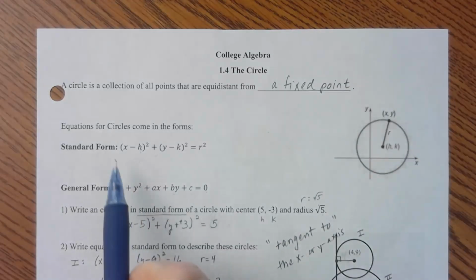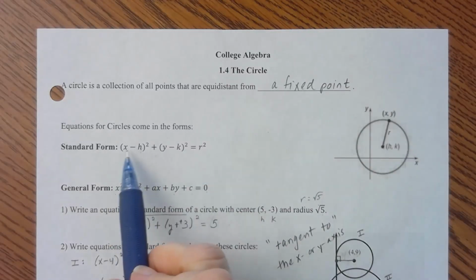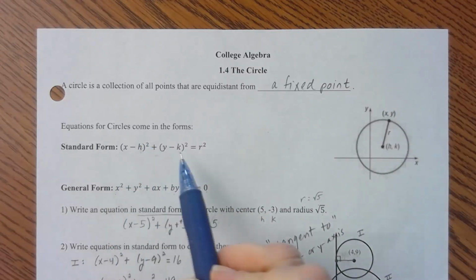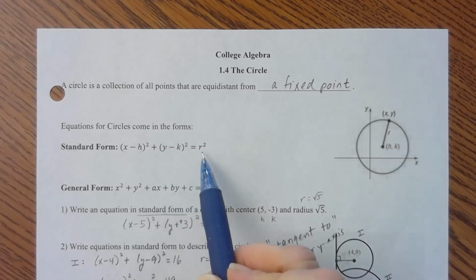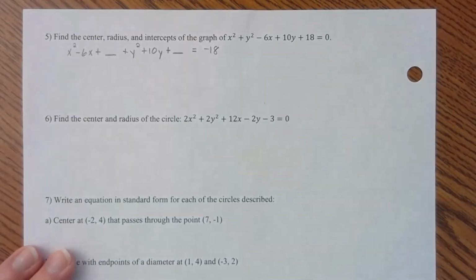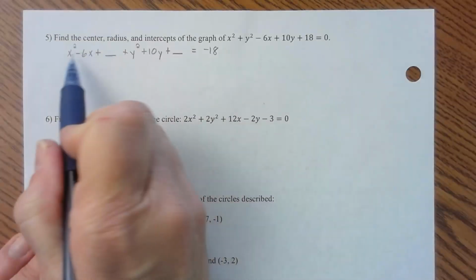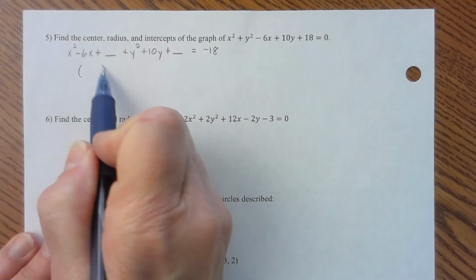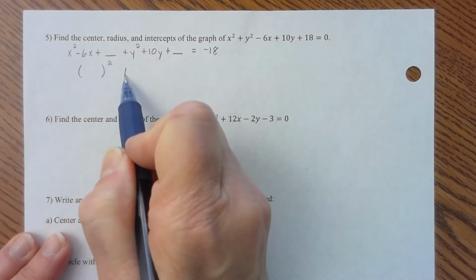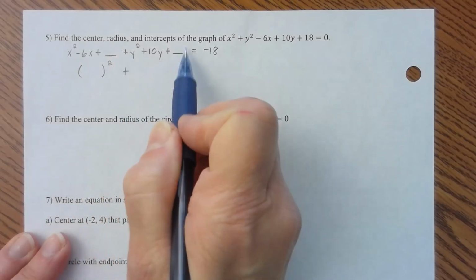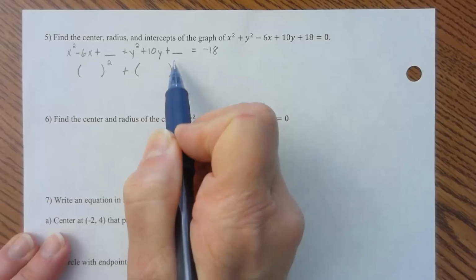The end goal is standard form, where I have a perfect square plus another perfect square equal to a radius squared. I'm completing the square so that I can factor this into a perfect square. I'm completing the square here so I can factor this into a perfect square.